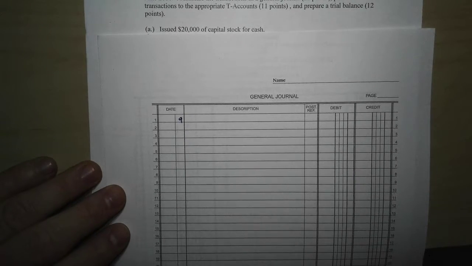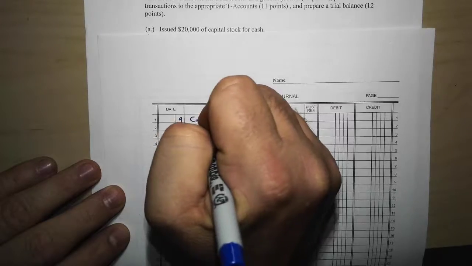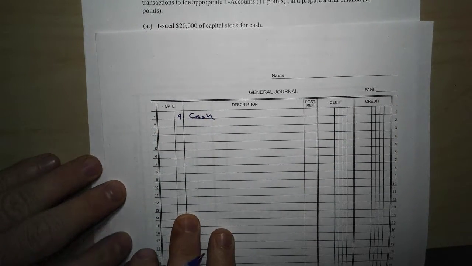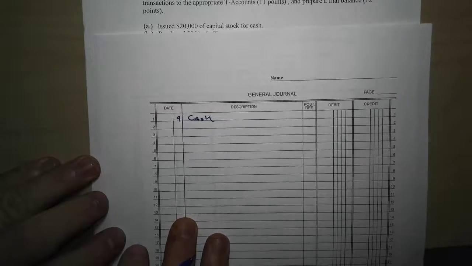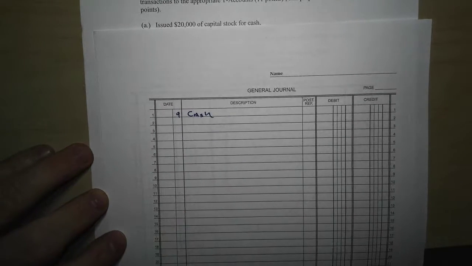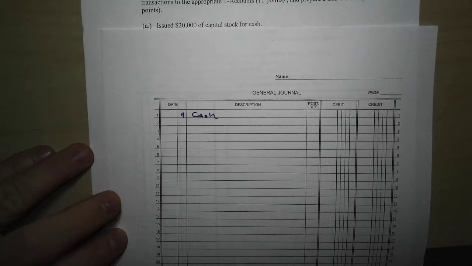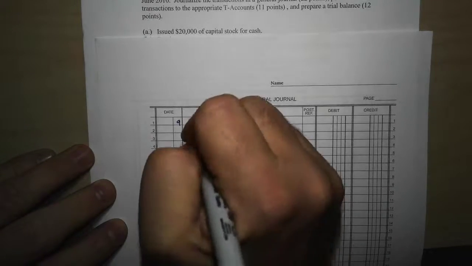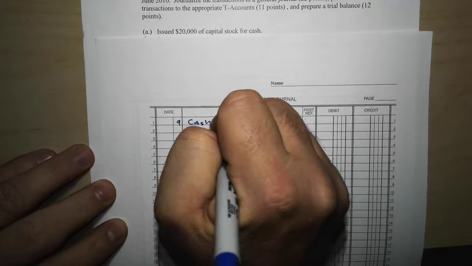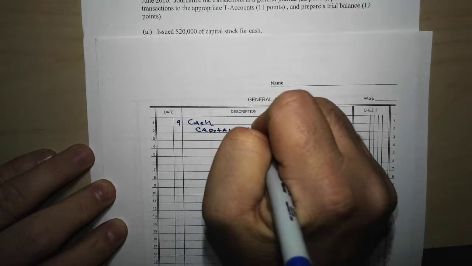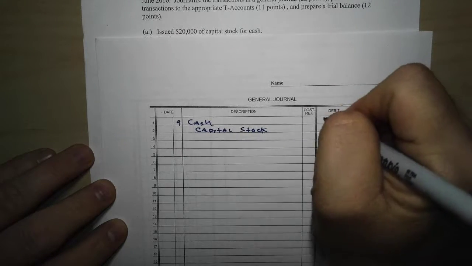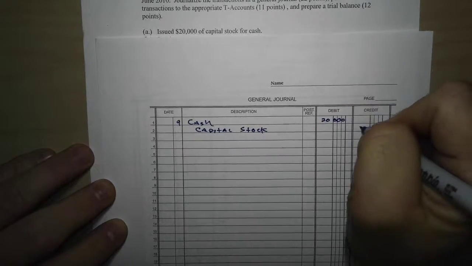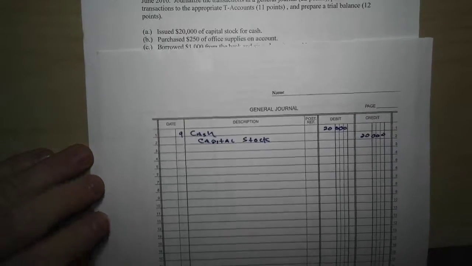So issued $20,000 of capital stock. I'm going to get the cash. Anytime I issue stock, I'm going to get cash. Well, I shouldn't say that. In some cases, you might get a different version of stock, like preferred stock or common stock. You might actually issue stock for stock in some cases, but we'll leave that for later. So issue $20,000 of capital stock for cash, and the equity account that I'm raising here is capital stock. Debit cash, credit capital stock because it's my equity.